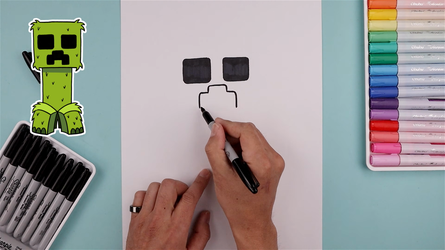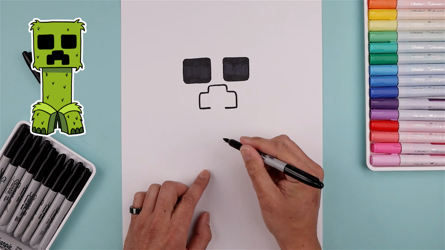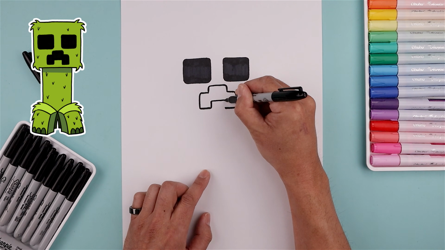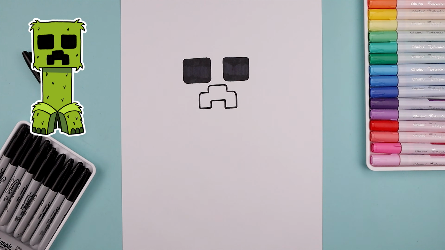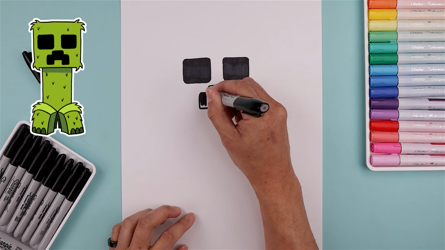Now I'm going to work our way back in. Draw a straight line coming in. Go up in the middle, across, and then back down. Now I'm going to go in and fill the inside of the mouth in black.